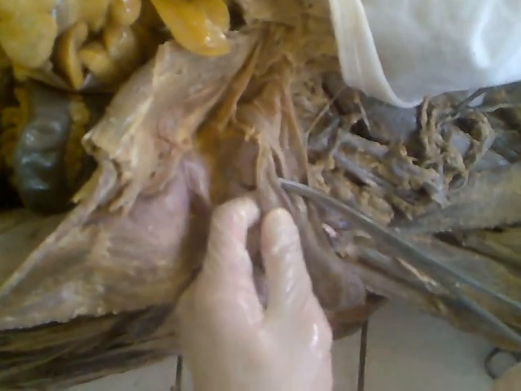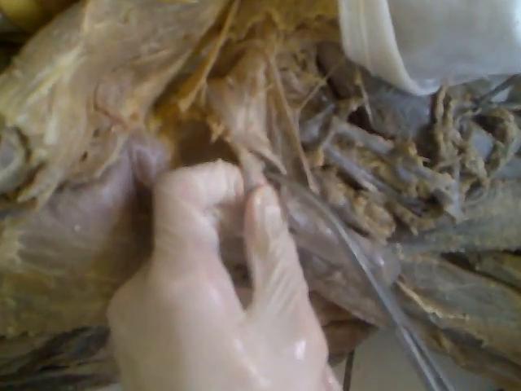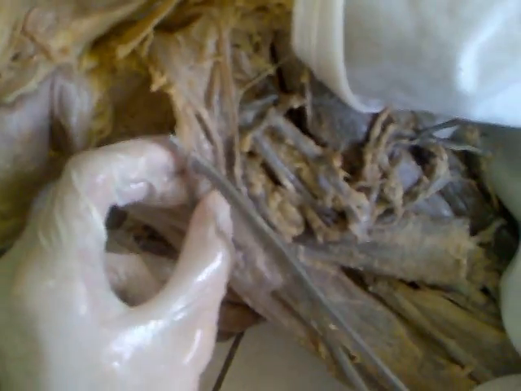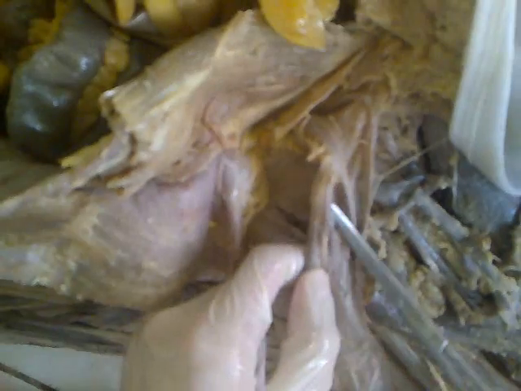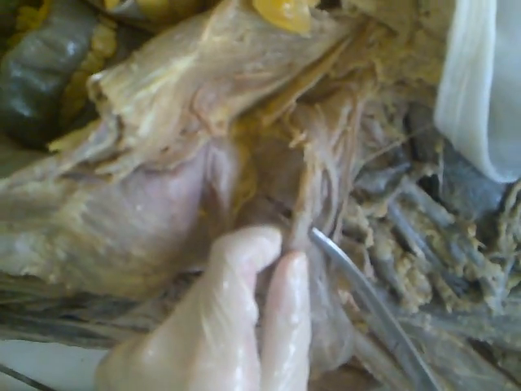All right, and here we cannot separate the veins of the pampiniform plexus and the vas deferens. Probably this is the vas, okay, ductus deferens or vas deferens, and the others are the veins of the pampiniform plexus here. Okay, I'm not sure.